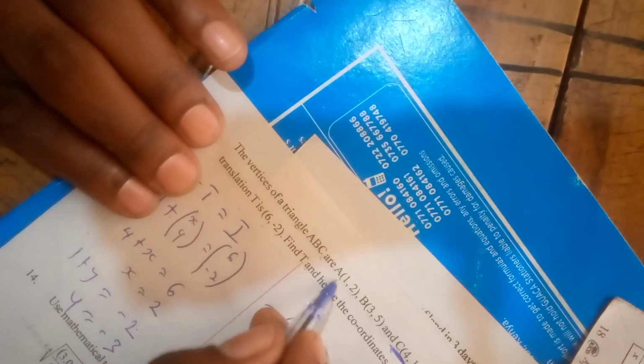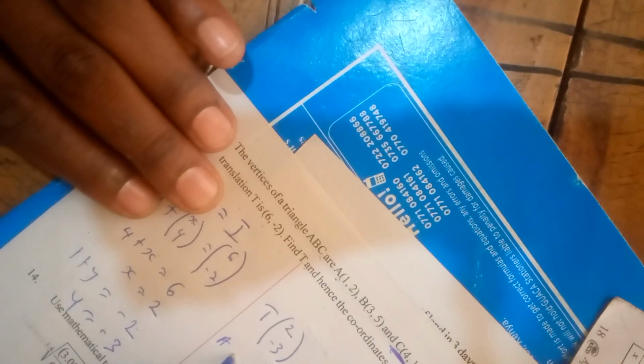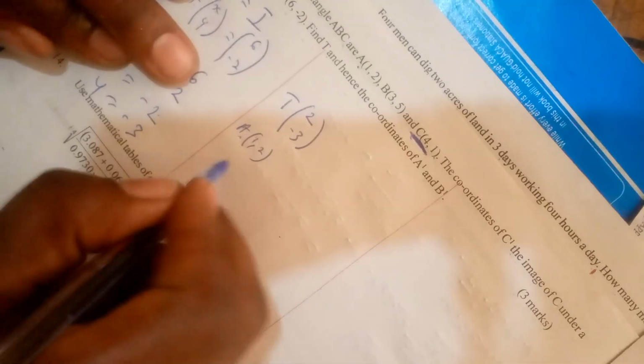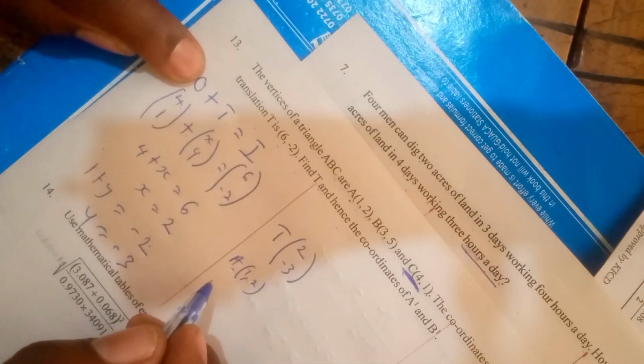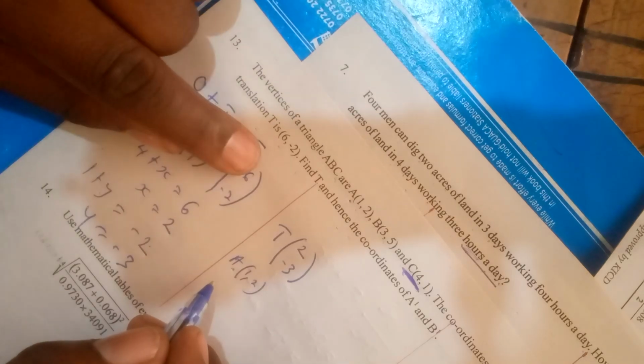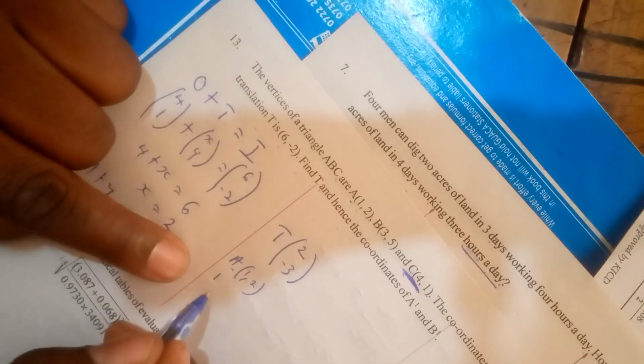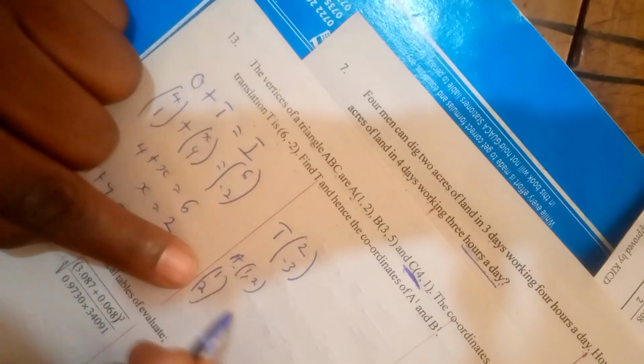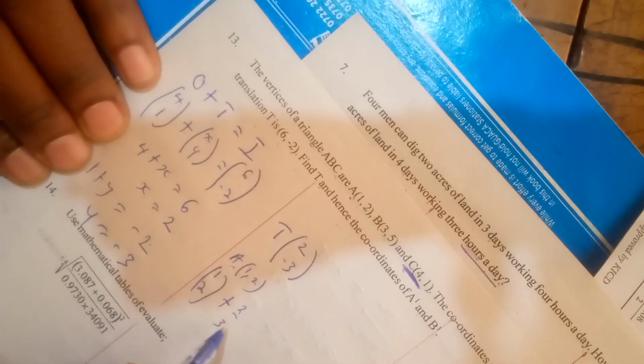The coordinates of object A are (1, 2). To get the coordinates of the image of A, object plus translation will give me the image. So the object is (1, 2) plus the translation, which I already have, (2, -3), will give me its image.